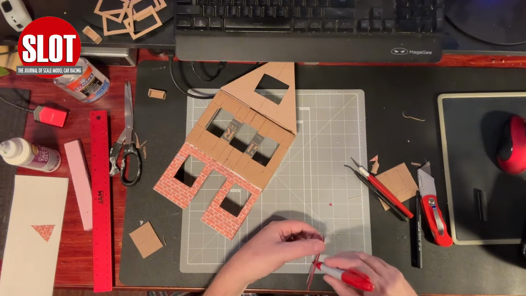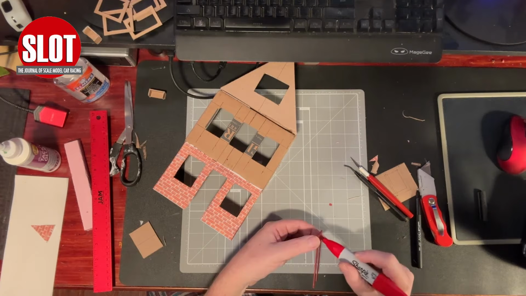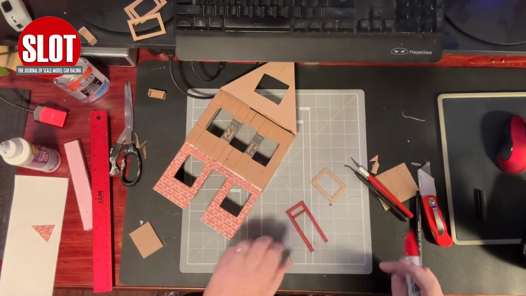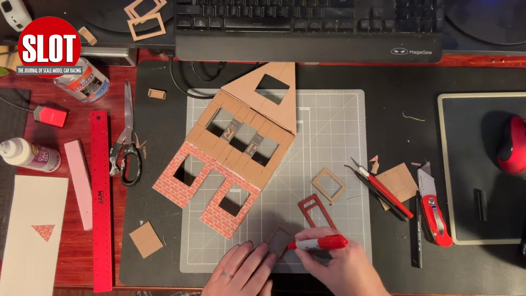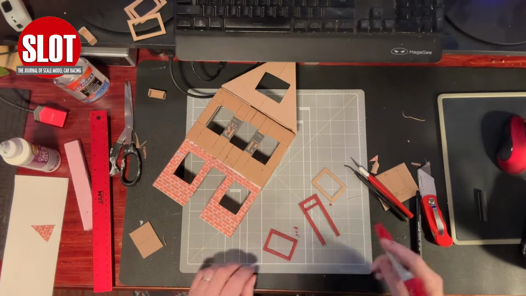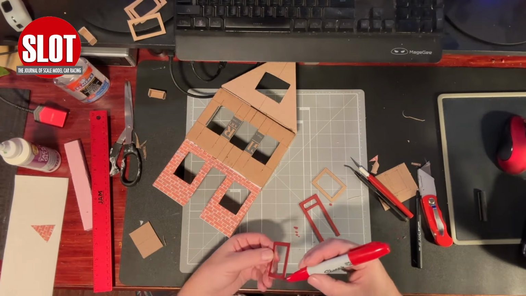And again, you could trim these out of real thin wood. I just find the card looks just about the same, holds up fine, and it's a lot cheaper, and basically it's easier to cut as well.